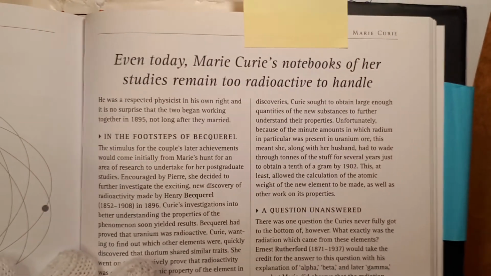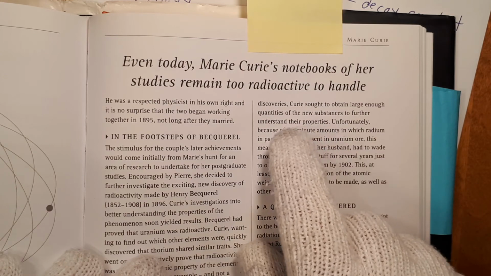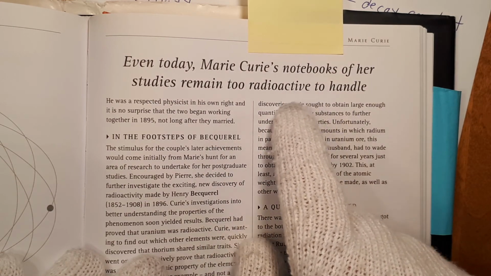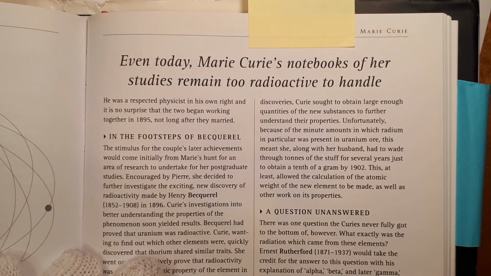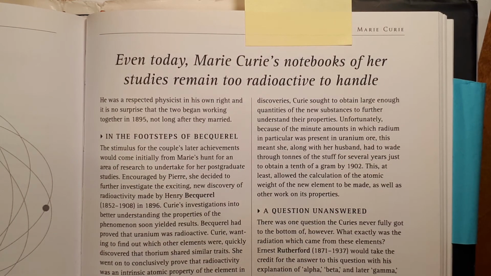This is an interesting statement. Even today, Marie Curie's notebooks of her studies remain too radioactive to handle. You recall the radioactive materials that she was working with were polonium and radium, and they have extremely long half-lives.